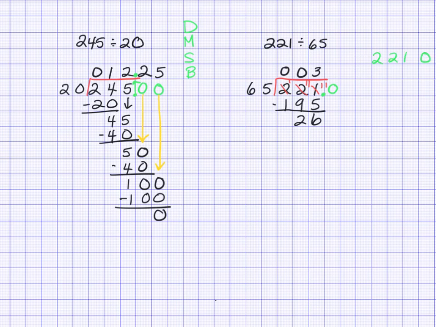If I just add a 0 without a decimal point, I no longer have 221, I have 2,210. So in order to keep my 221 the same, I need to make sure I add that decimal point before I add my 0. And that keeps it a whole number 221. So now that I added my 0, I'm ready to bring that 0 down.